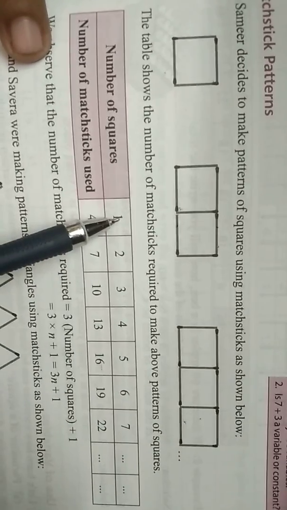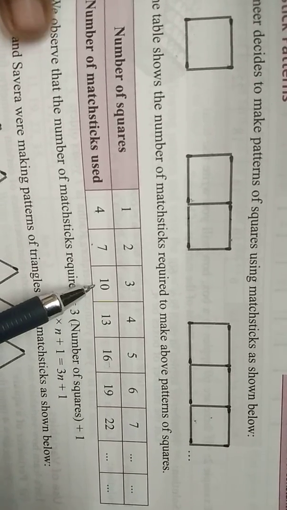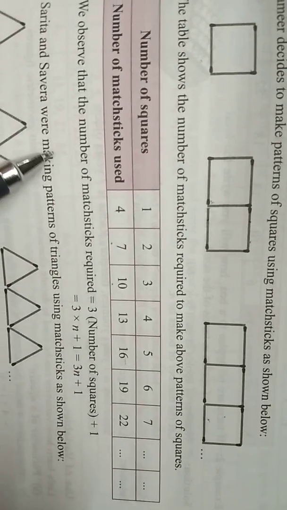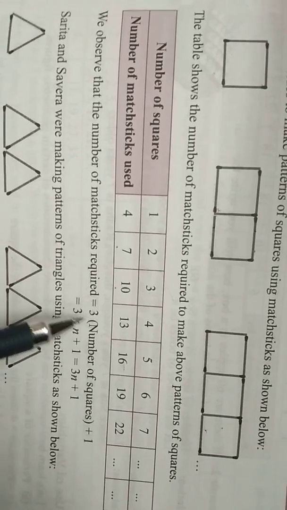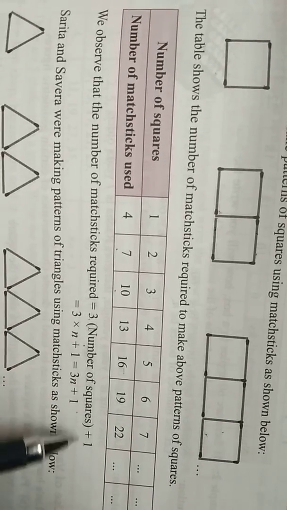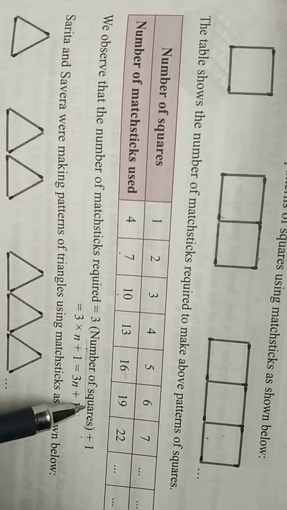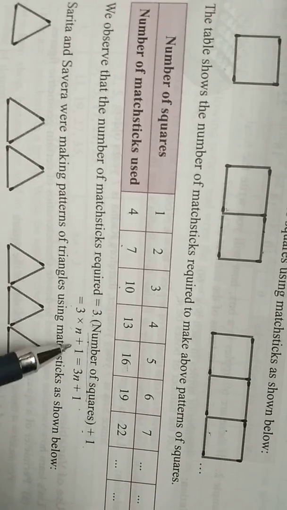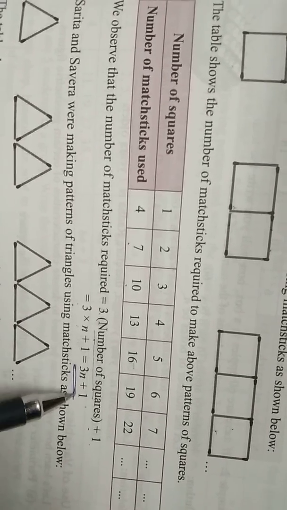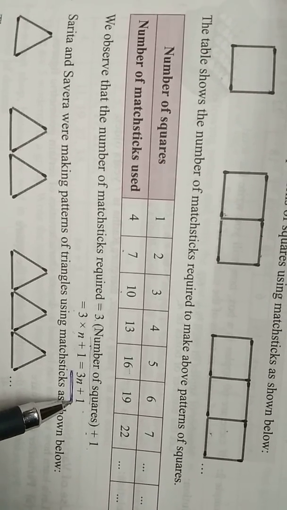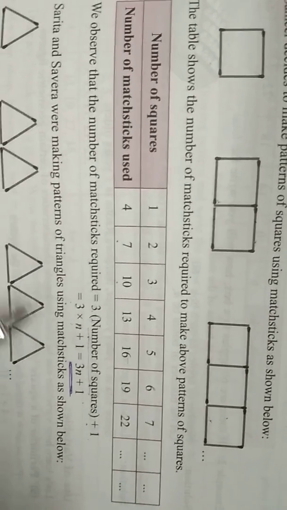Number of squares is 1, matchsticks used is 4. Number of squares 2, matchsticks used is 7. Number of squares 3, matchsticks used 10. That is, 3 is increasing, isn't it? So we can come to a conclusion: 3 into the number of squares plus 1. The number of squares can be taken as n, that is 3 into n plus 1. This type of expression is known as an algebraic expression. Using this type of pattern, we can come to expressions. Algebraic expressions can be formed.